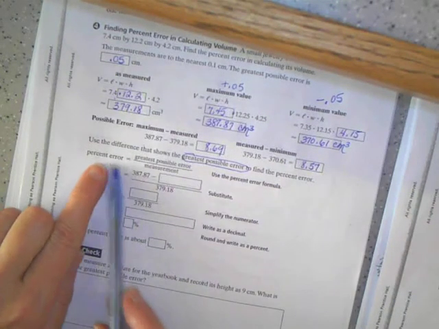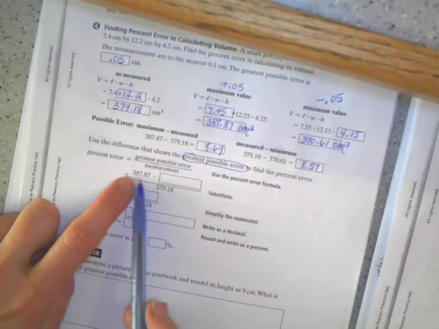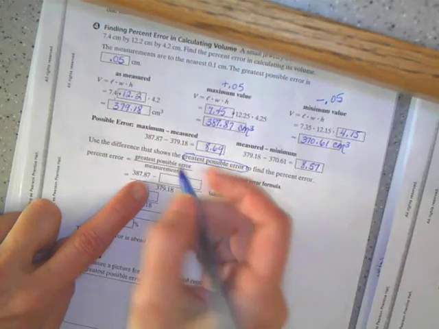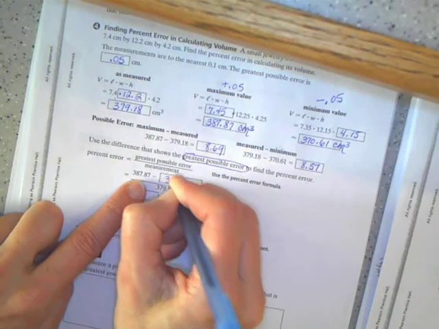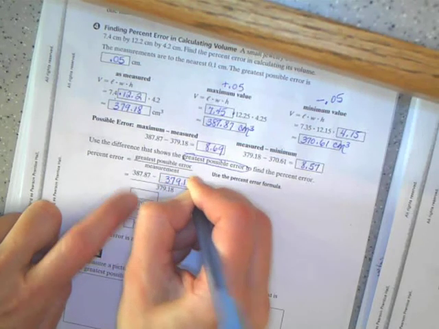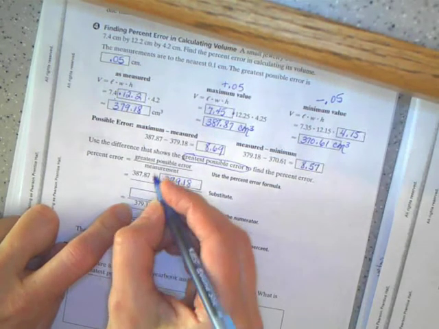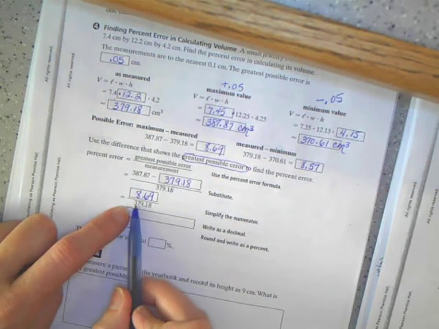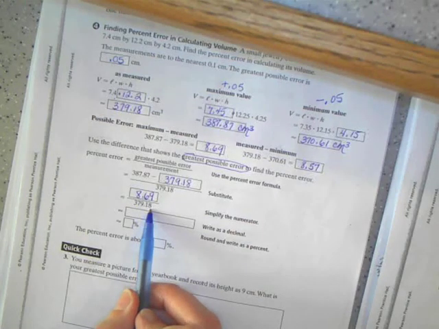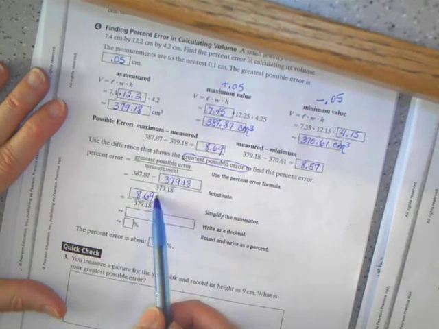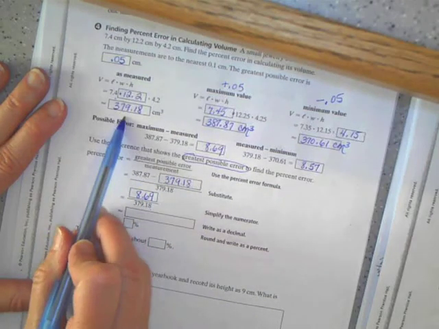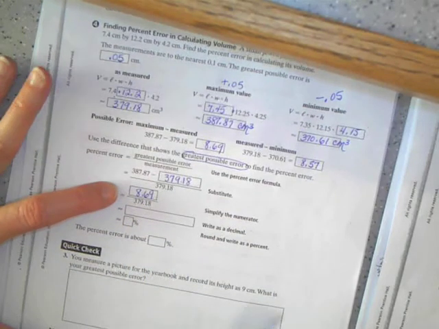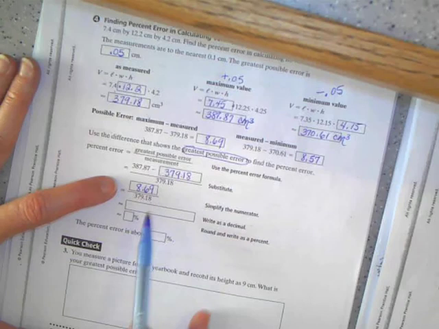So greatest percent error is going to be the greatest possible error, which is 387.87 minus 379.18, which is 8.69, divided by the measurement of 379.18. Okay, so this is a little redundant. You just did this right up here, so you could substitute in the 8.69 directly into here if you'd like, and not have to write this step again if you don't want.